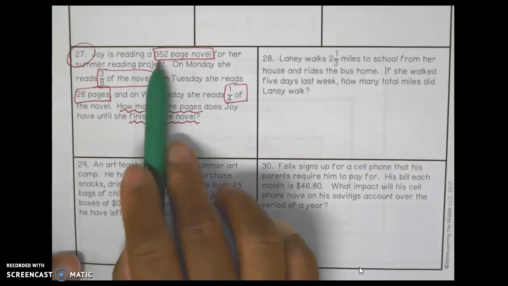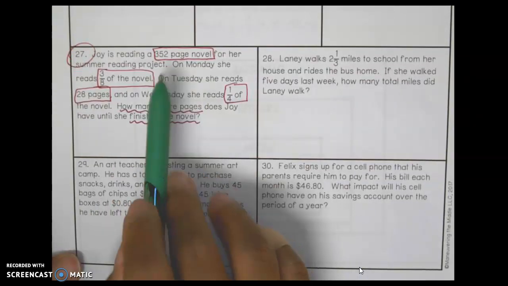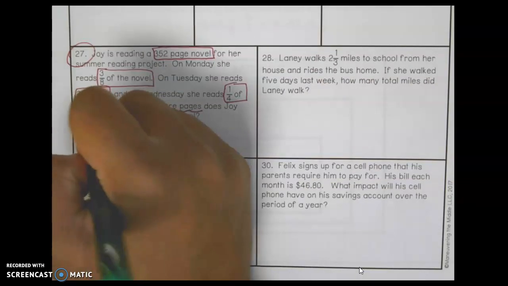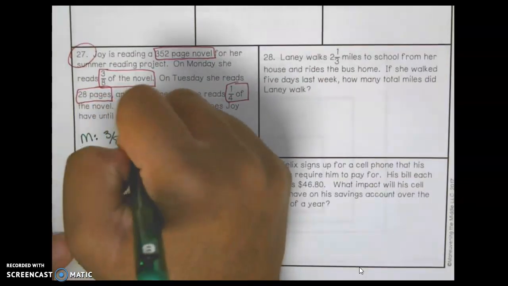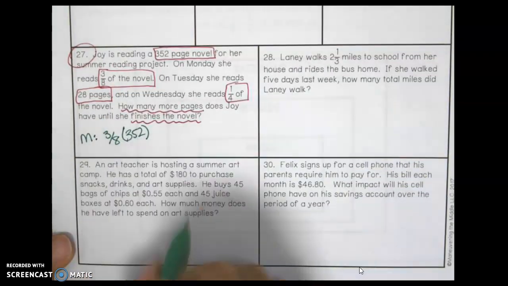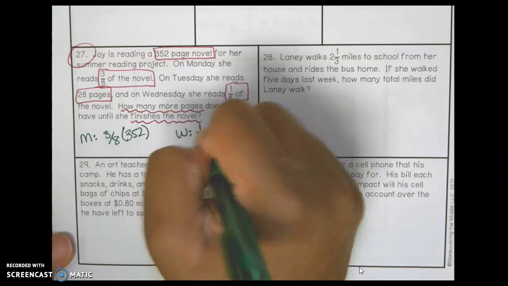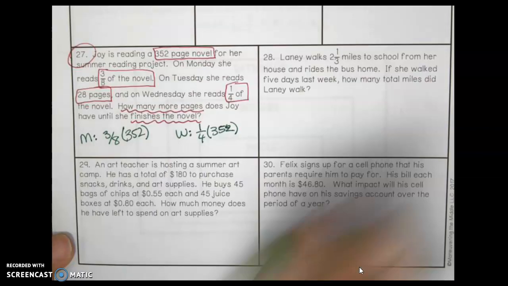Joy is reading a 352-page novel for her summer reading project. I think I went over this at the beginning of the video, but I'm going to go over it one more time. On Monday, she read 3/8 of the book. The book is 352 pages long, so I'm going to multiply. On Wednesday, she read 1/4 of the book. So I'm going to take 1/4 and I'm going to multiply by 352.